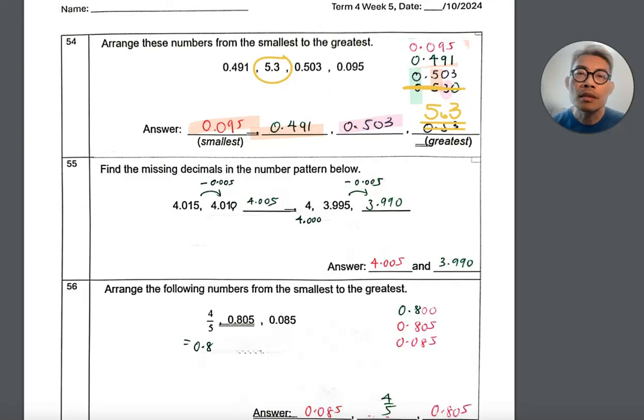Find the missing decimals in the number pattern below. So I notice that here, the numbers become smaller and smaller, right? By what? By 0.005. How do I know? I subtract 4.010.